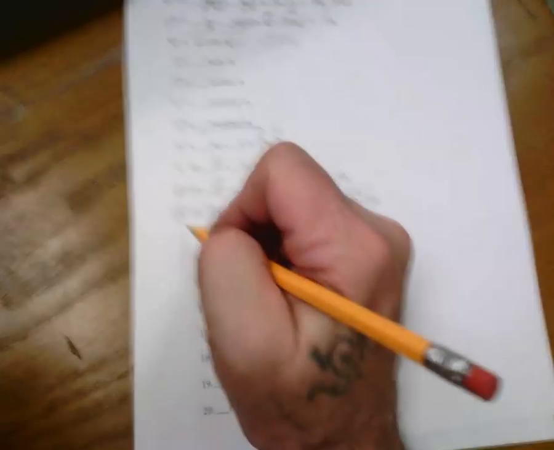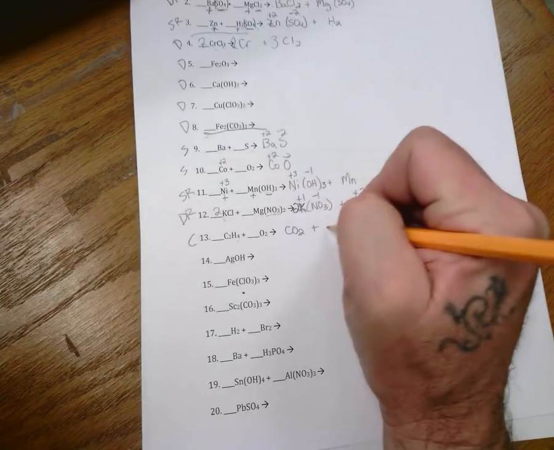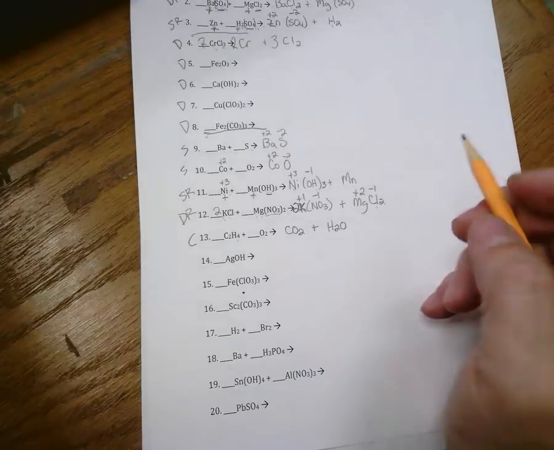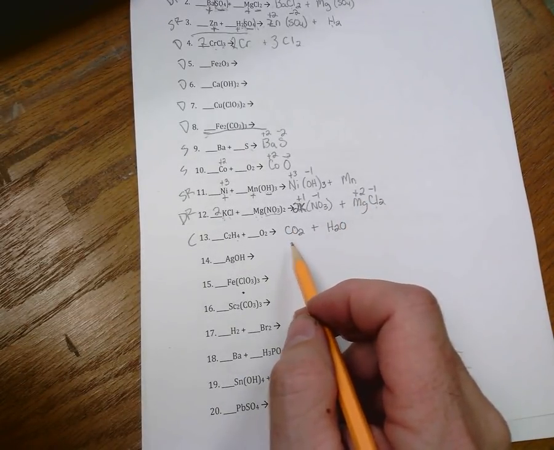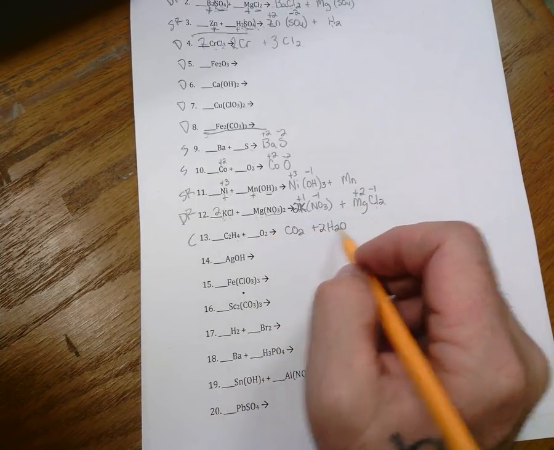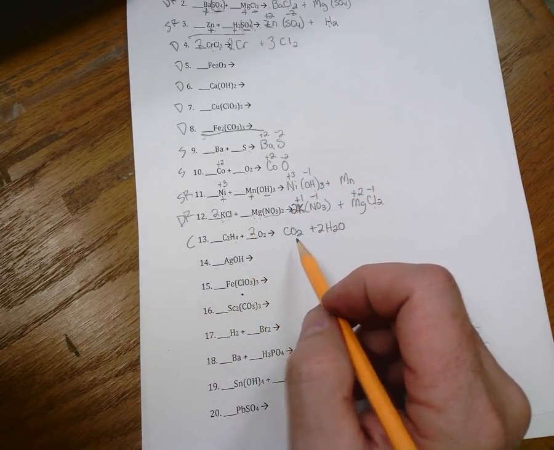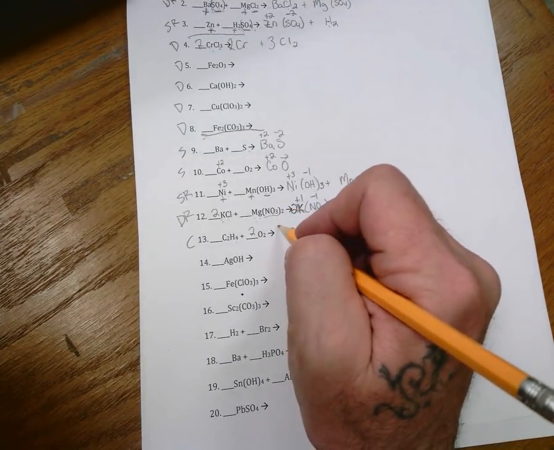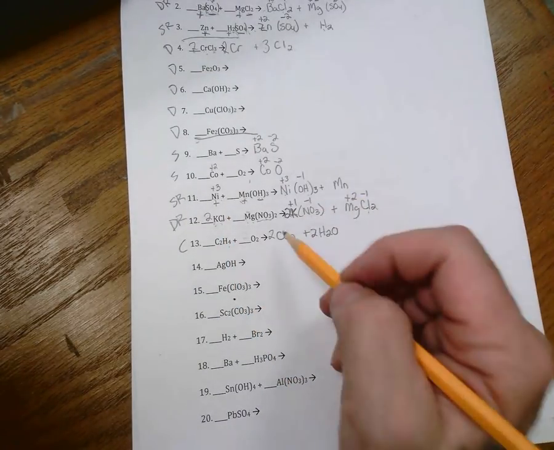This is combustion, and I told you not to do it because it's CO2 and H2O. These are always the products. All you have to do is balance after that. So, I mean, I think 4 and 2 and 4 and 2. At least they made it easy for me. No, they didn't. 2 and 3, 2 and 2 and 4.